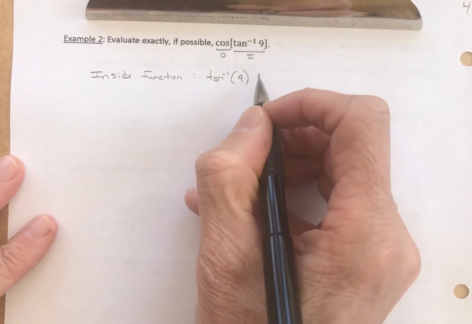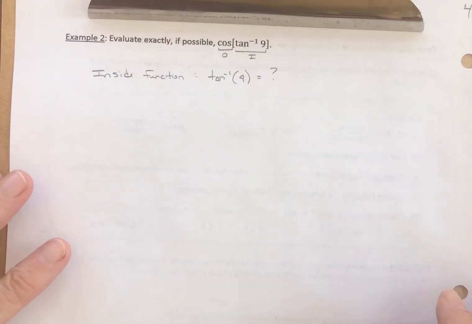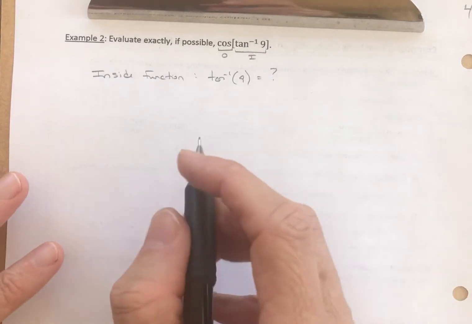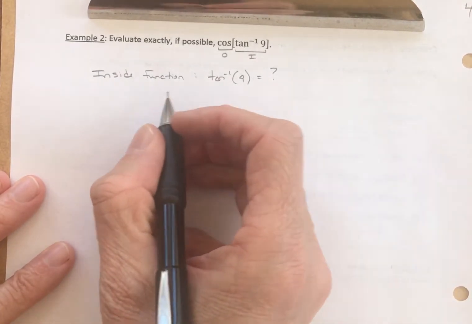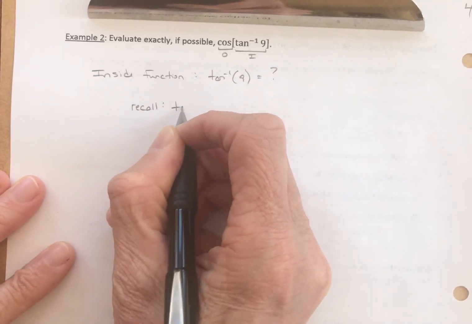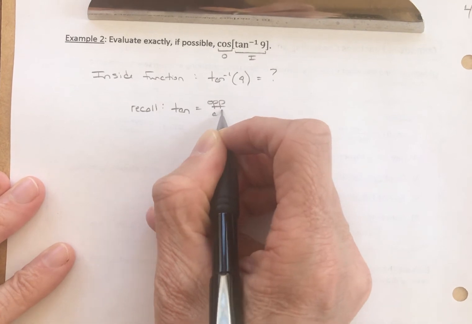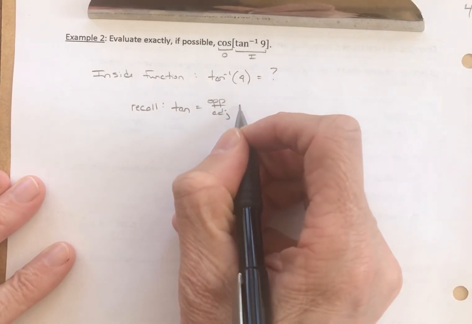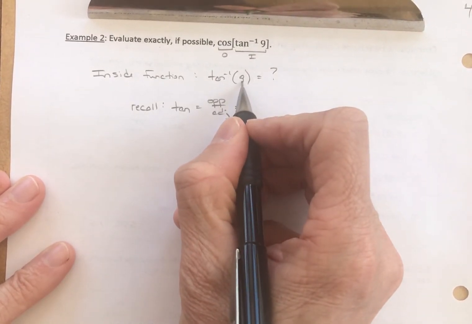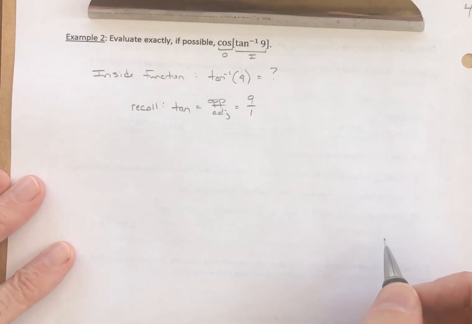Well, that's not a value we know from our unit circle. So let's draw a right triangle. Recall that the tangent is equal to the opposite over the adjacent, which is 9 over 1.